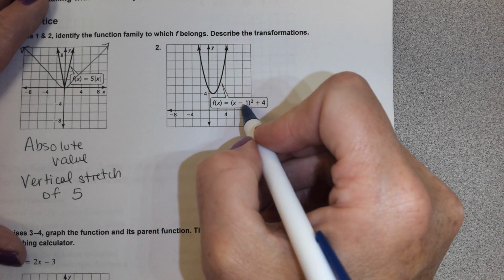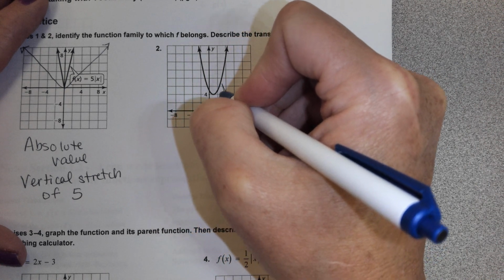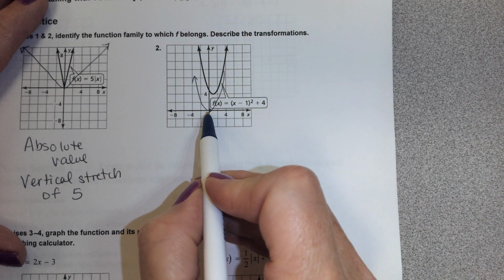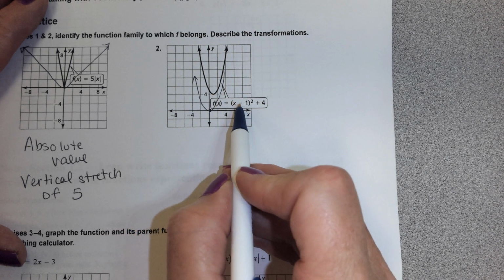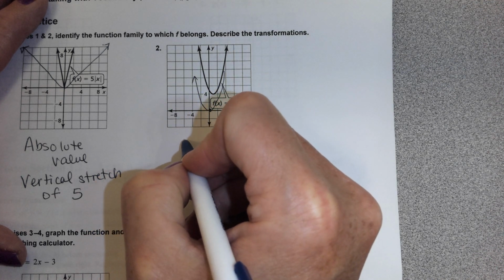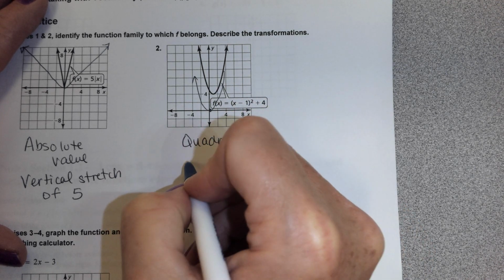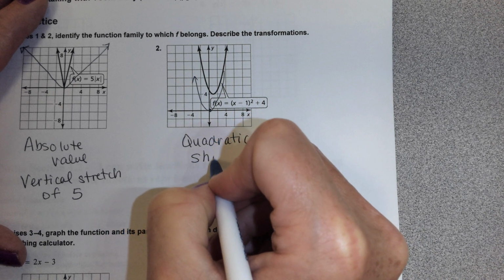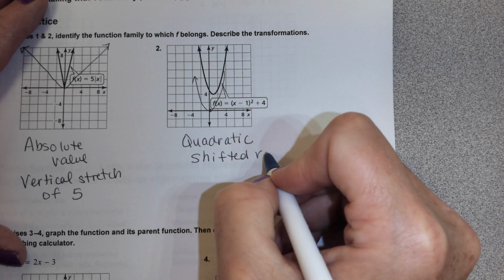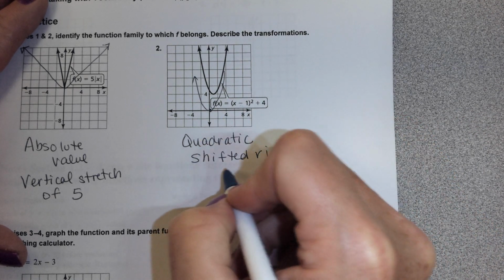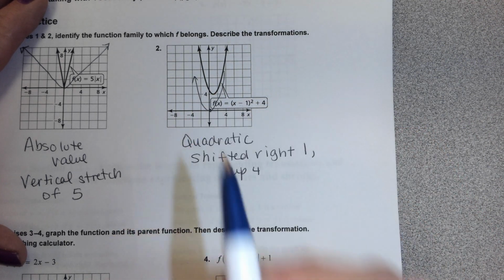This one, the normal quadratic function is going to look like this. In this one, I can see it's been shifted over. It's actually been shifted over 1 and up 4. So this function is just going to be our quadratic, is the parent function, and it's been shifted, or you could say translated, horizontally, but I'm just going to say it went to the shift of right 1, and it went up 4. See that new vertex? Over 1, up 4.